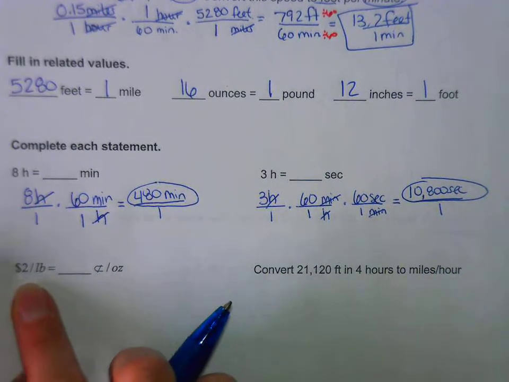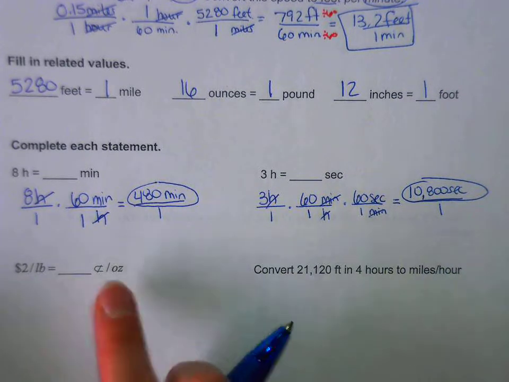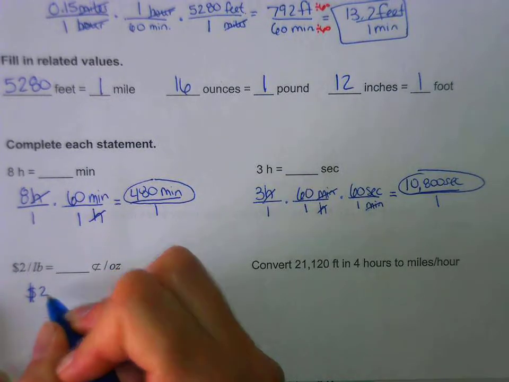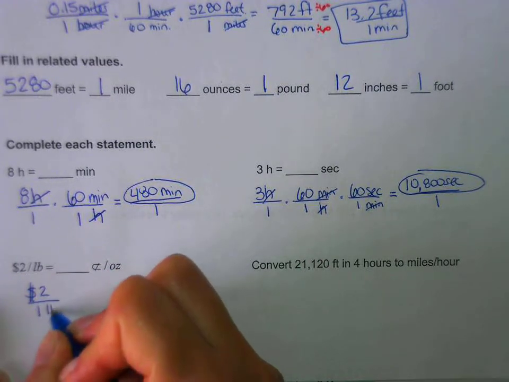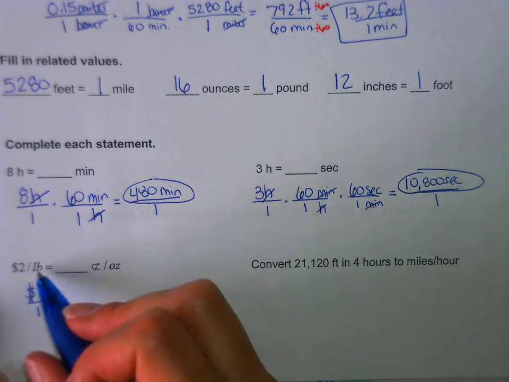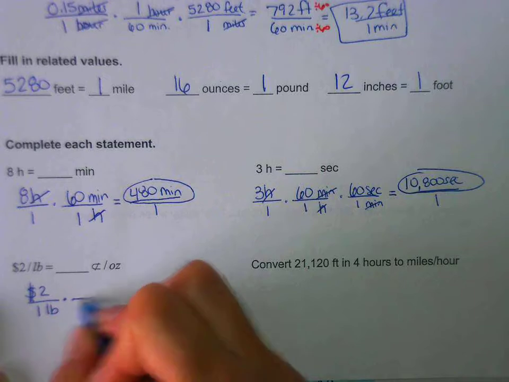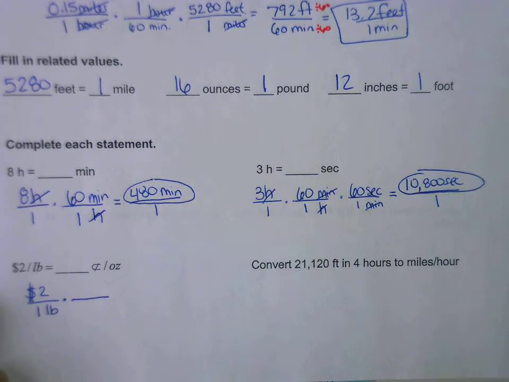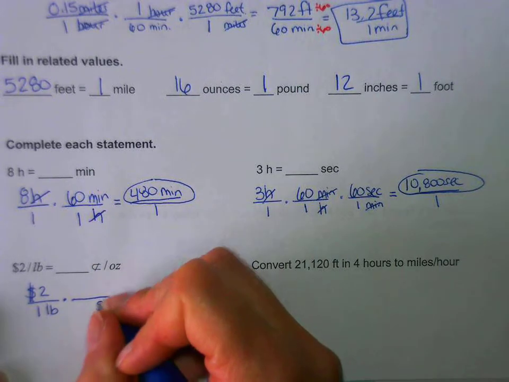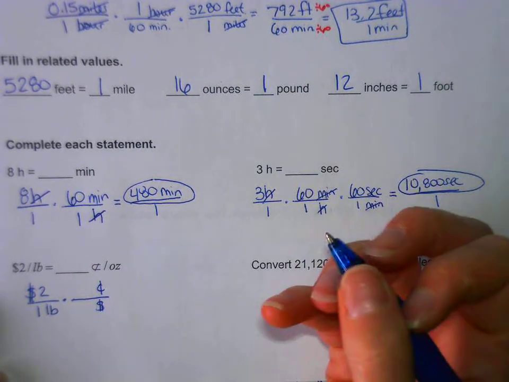So now I have $2 for a pound, and I want to change it into cents per ounce. So if I have $2 for 1 pound, I am changing my dollars into cents and pounds into ounces. So I'm going to have to change 2 units. I'm going to start off with my money, my $2.